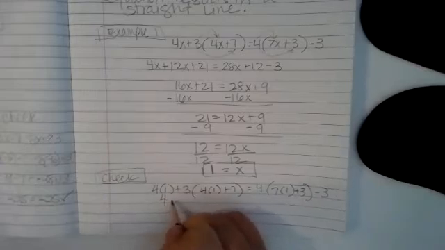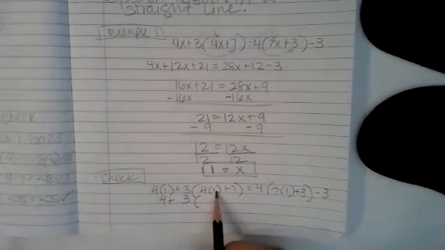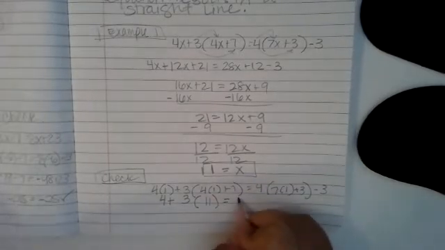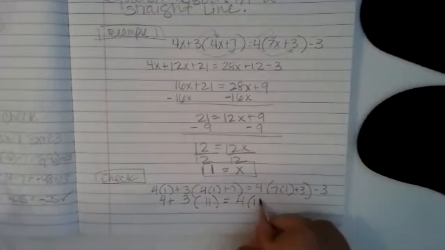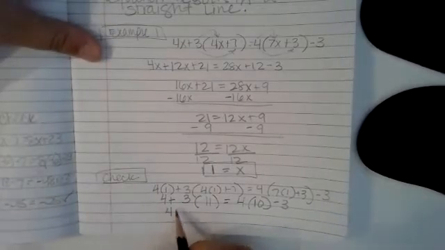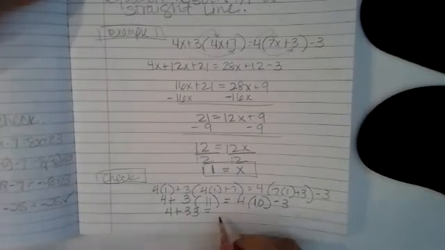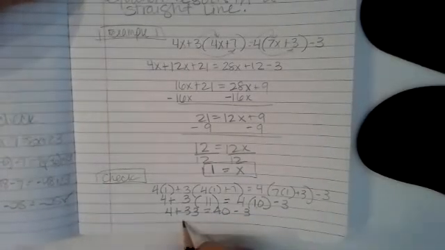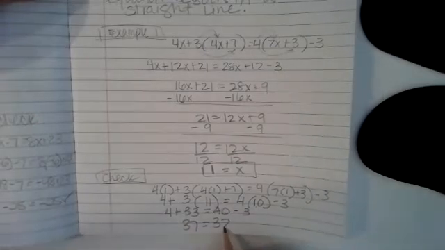So this makes 4 plus 3 times 4 times 1 is 4 plus 7 makes 11 is equal to 4 times 7 times 1 makes 7 plus 3 is 10 minus 3. This becomes 4 plus 33 is equal to 4 times 10 makes 40 minus 3. 4 plus 33 makes 37, and that's equal to 40 minus 3, which makes 37.